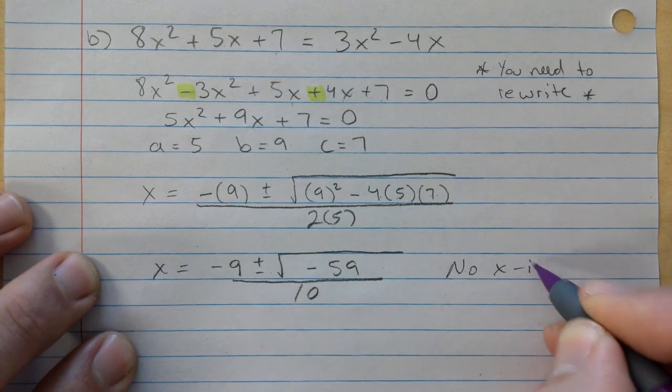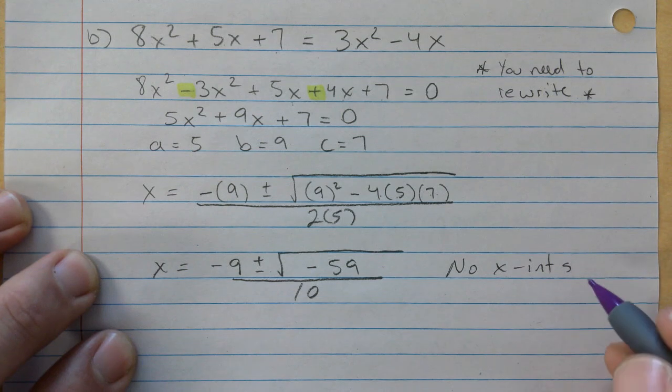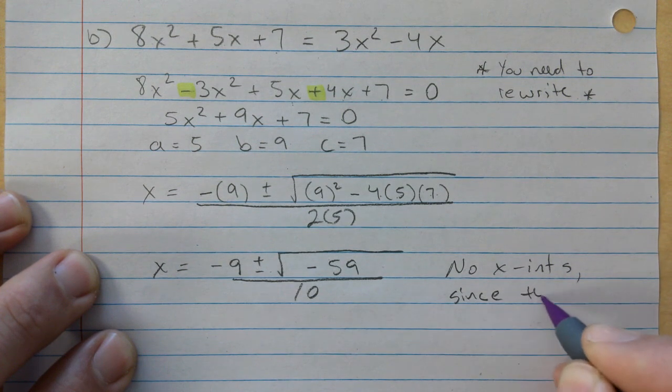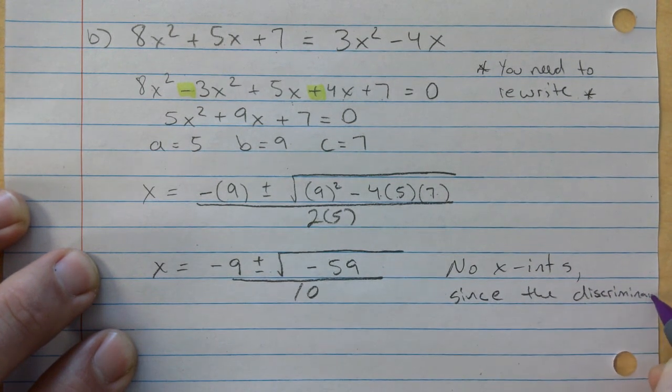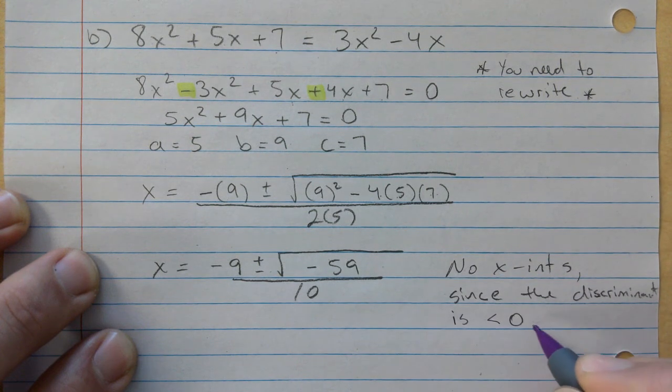No x-intercepts, since the discriminant is less than 0.